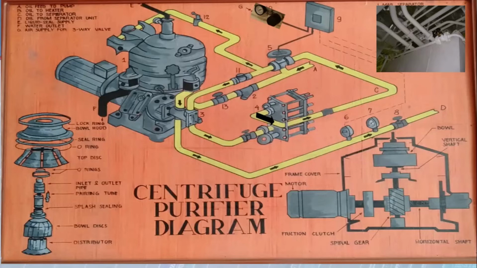Afterwards, the fuel oil will discharge, passing through number 6 pressure switch, number 7 fuel pressure gauge, and number 8 pressure regulating valve. Finally, the fuel oil is supplied to the fuel oil service tank, where the contents of the tank are settled, evaporated, and drained of sediments and water content.